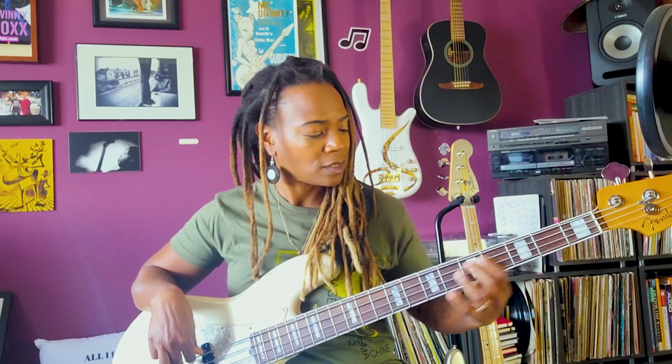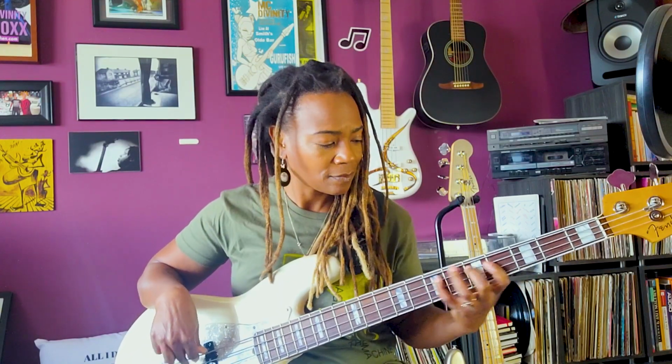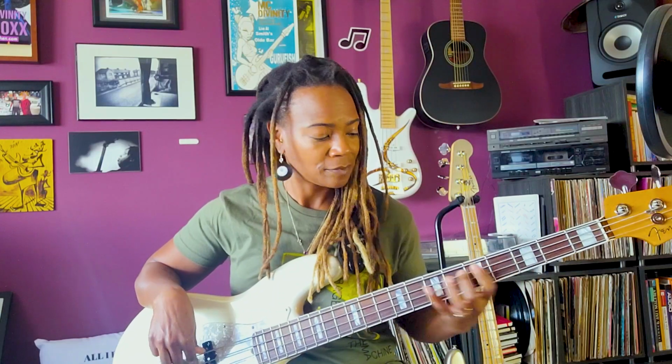Wow, just 5 notes. Or we can even go back up to that C. Listen to the difference between that 5-note pentatonic scale and the 7-note major scale. You hear the difference? 7-note scale, 5 notes. Ooh, very cool.